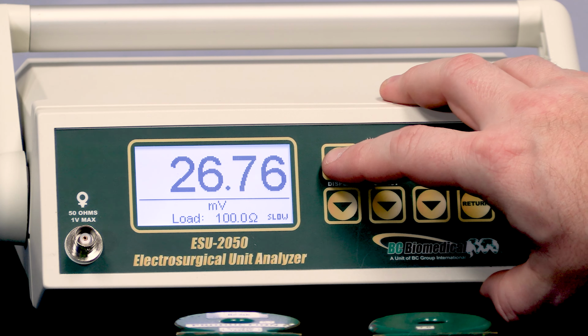We also have a list mode that shows all of the measurements available for the unit in one list. Now this list changes whether you have a 2050P or a 2050 because the regular 2050 doesn't have the pulsed measurements, but both units have a list mode that shows all the readings at once.